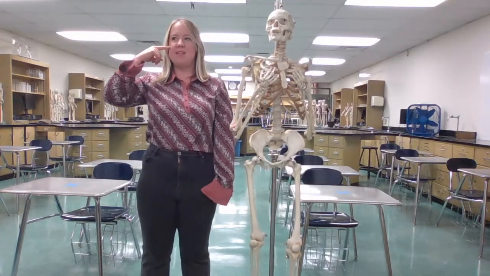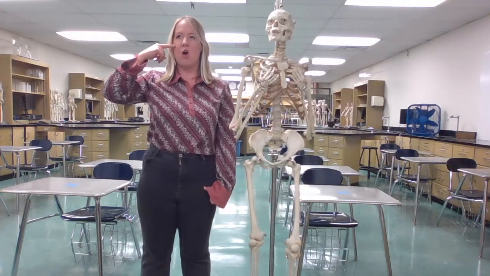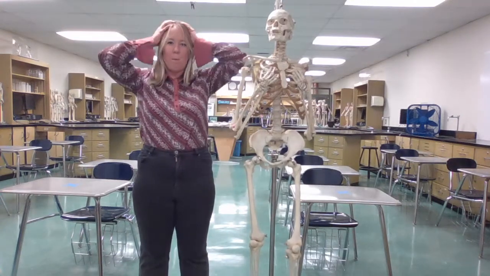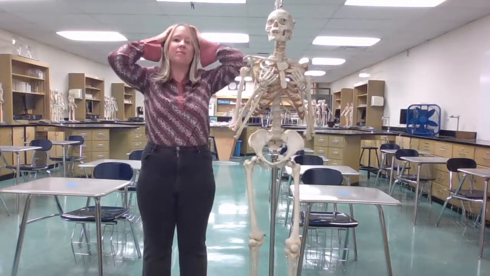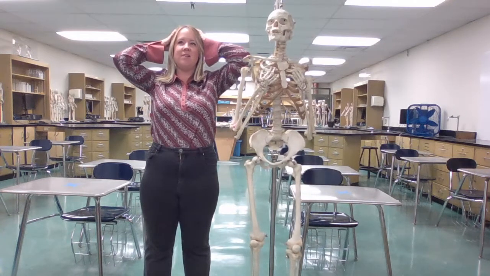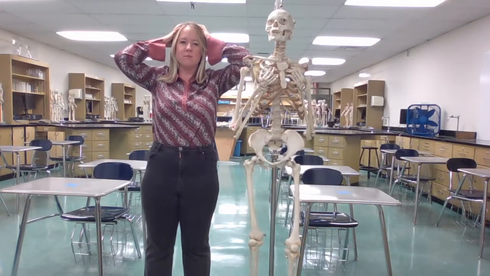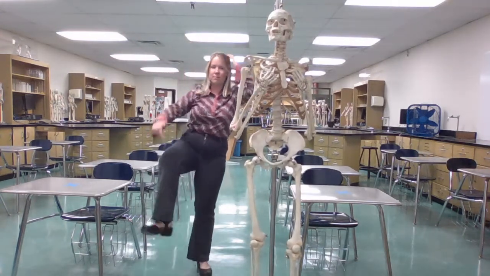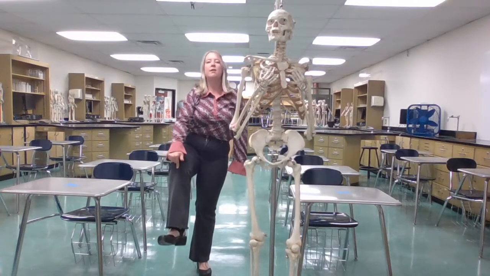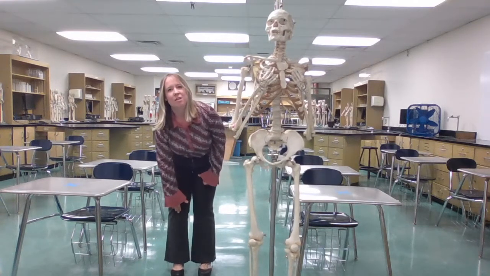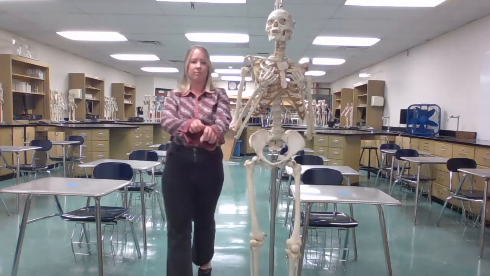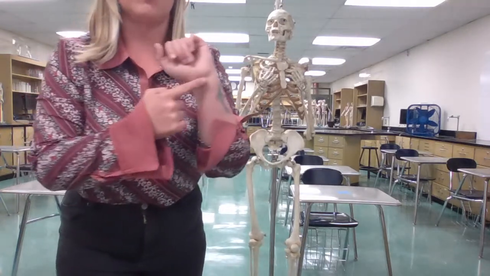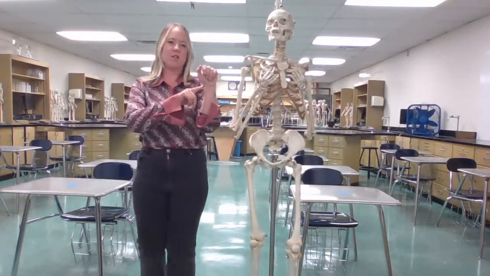Simon says put both your hands on your cephalic region. Now do a sit-up. Just kidding. Simon says touch your patellar region. That's your kneecap. Simon says touch your carpal region. Carpal means wrist. So you're going to touch your carpal region.